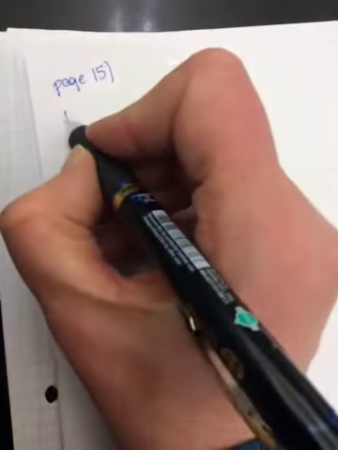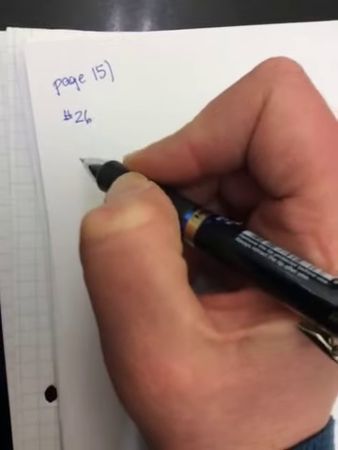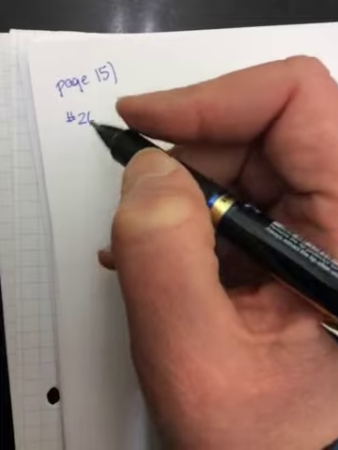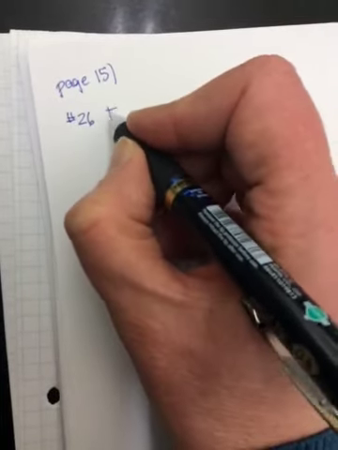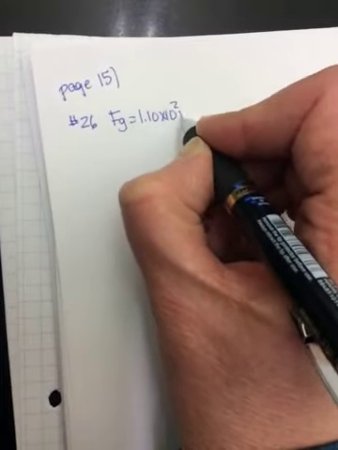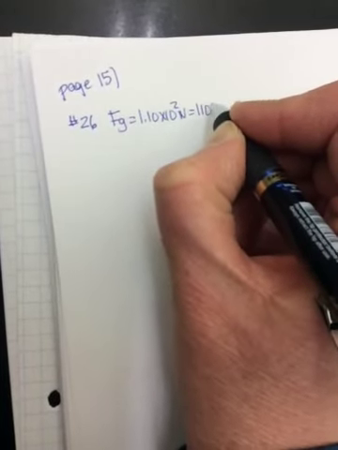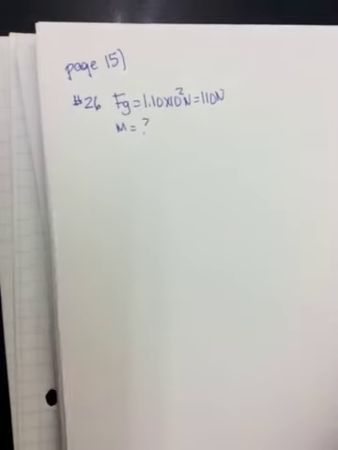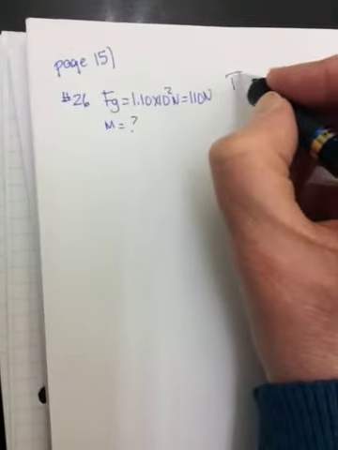All right, you had 3 questions on page 151. Number 26 says, what is the mass of a sack of potatoes that weighs 1.1 times 10 to the 2 newtons? So Fg is equal to 1.1 times 10 to the 2 newtons, in other words, 110 newtons. What is the mass? Okay, we're assuming that we're on Earth because it doesn't tell us otherwise.